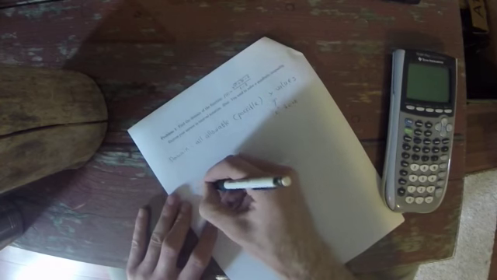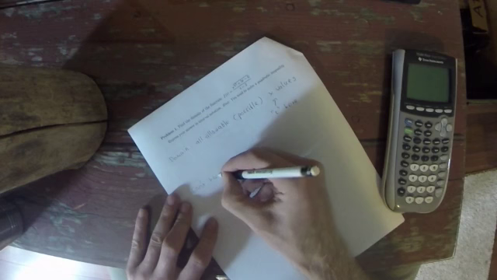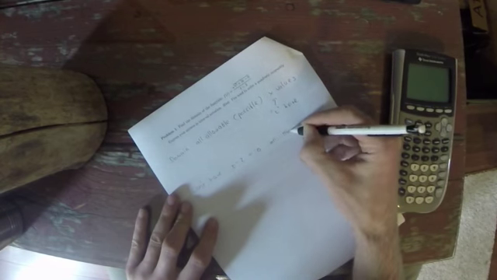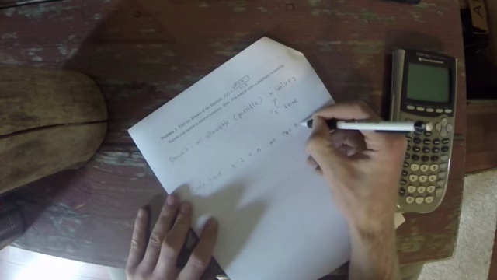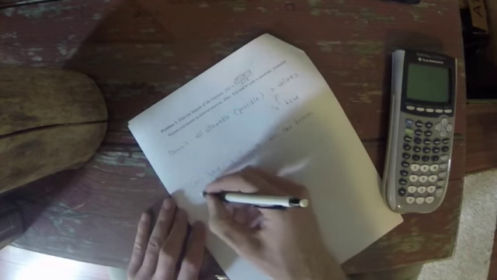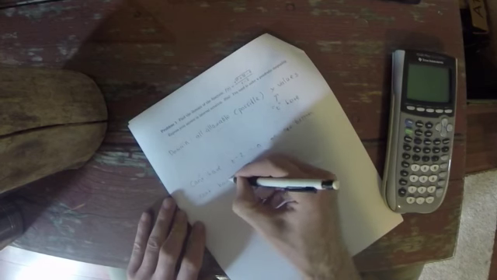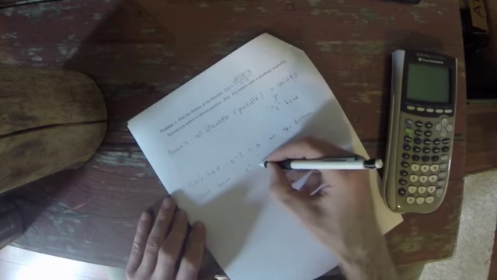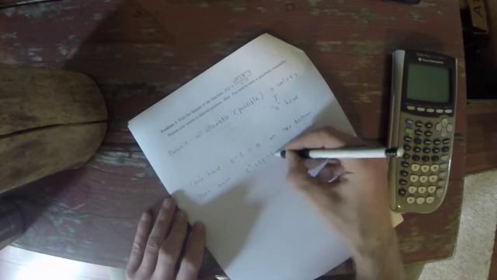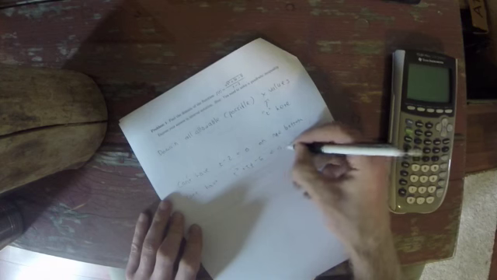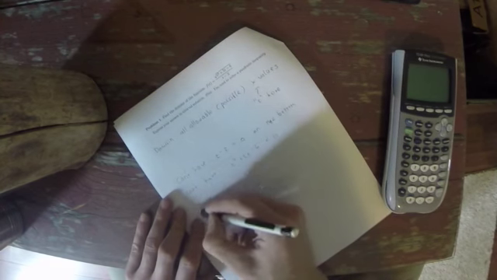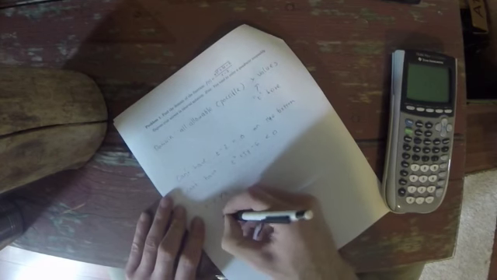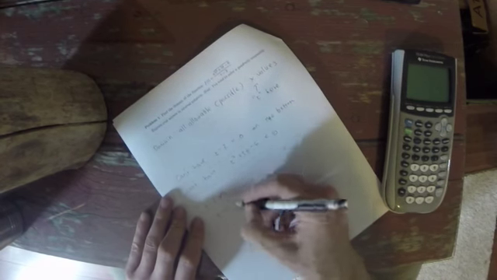looking at this function, we can't have t minus 2 equal to 0 on the bottom. And we also can't have the inside of a square root less than 0. So we can't have t squared plus 5t minus 6 less than 0. So part 1, t minus 2 not equal to 0. We're going to have t is not equal to 2. Add 2 to both sides.